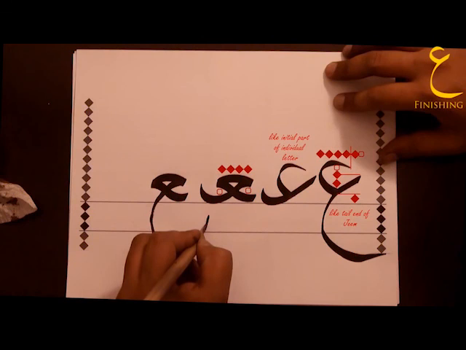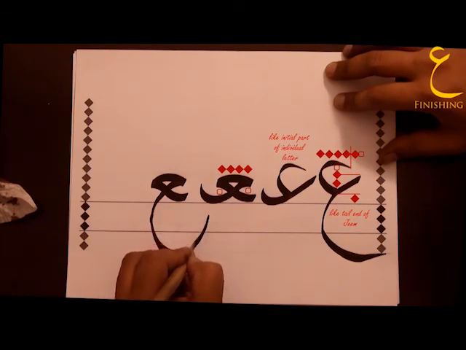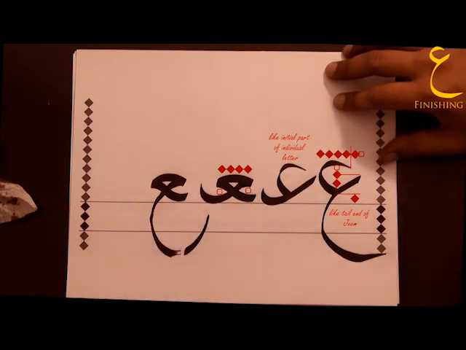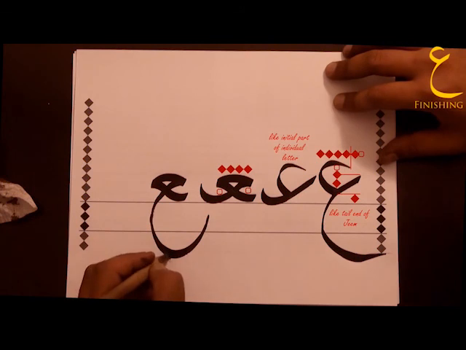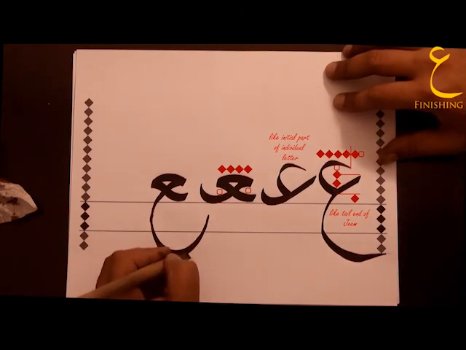Now, because I'm left-handed, I am scripting the stroke in the reverse order, but you can by all means continue on the loop that you were initially scripting. But at the end, this is what the shape should look like.